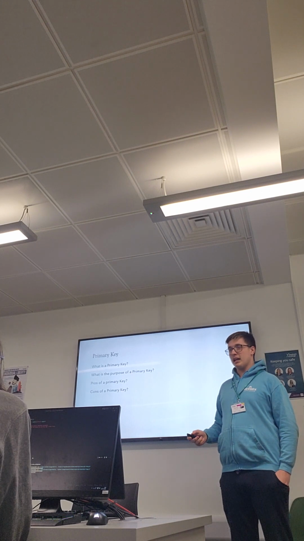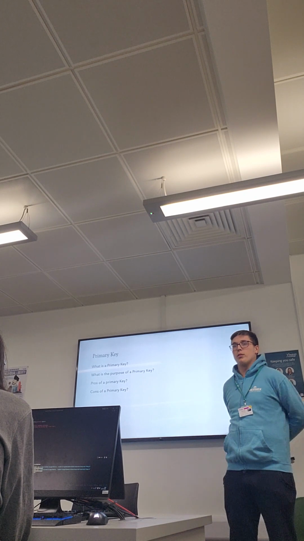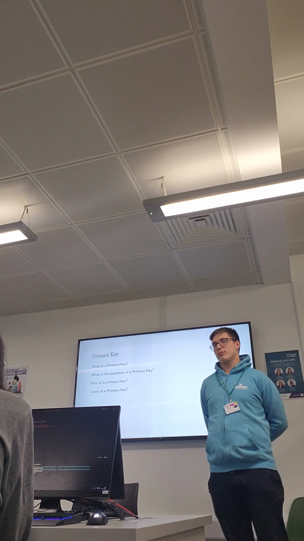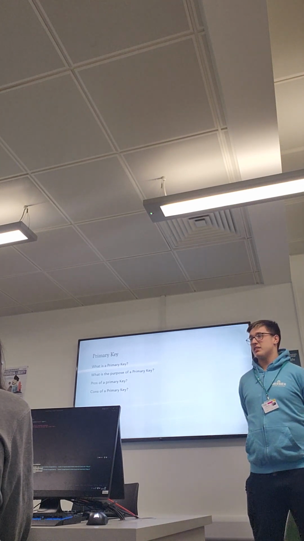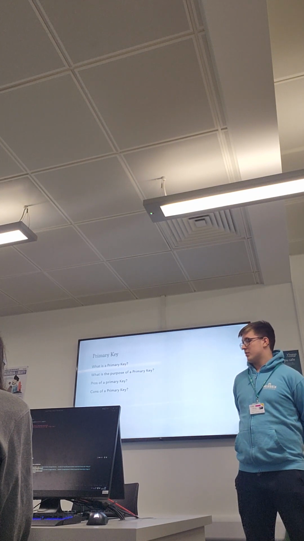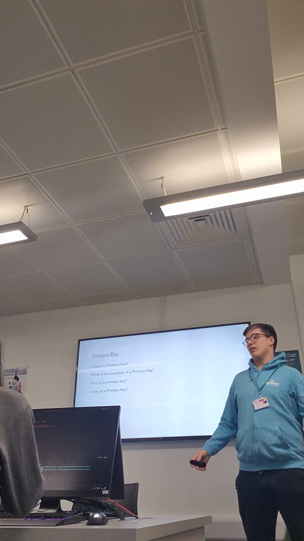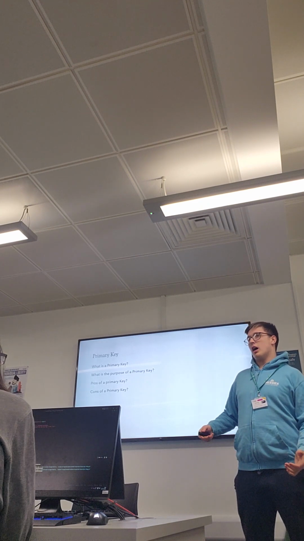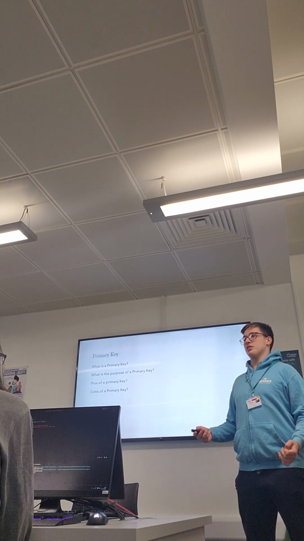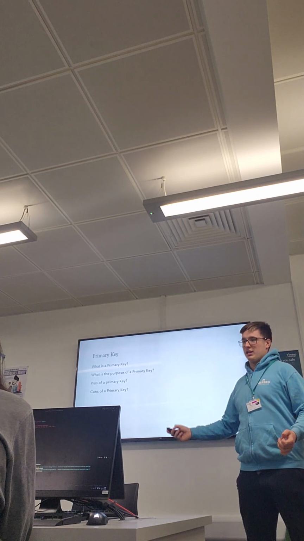Could anybody give me a pro? An advantage of using a primary key? They're unique. Yes, so it's unique, so you can easily identify what it is. For example, you wouldn't have a variable in Python called number if it was a string. Do you see what I mean by that? You can look at the variable name and be like, oh, that's what it is.